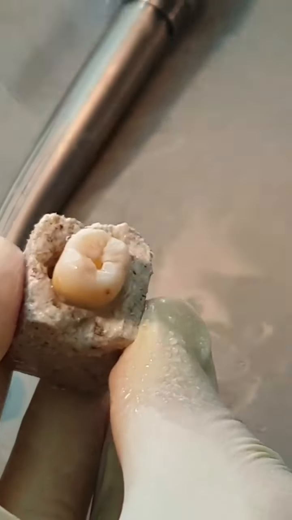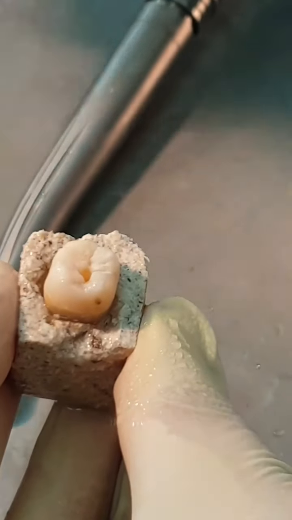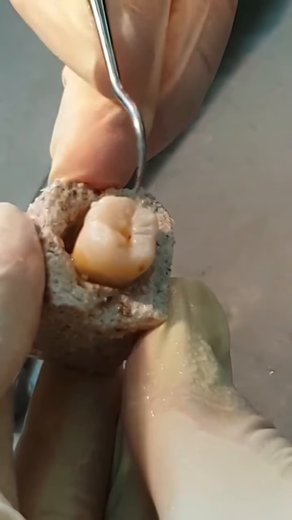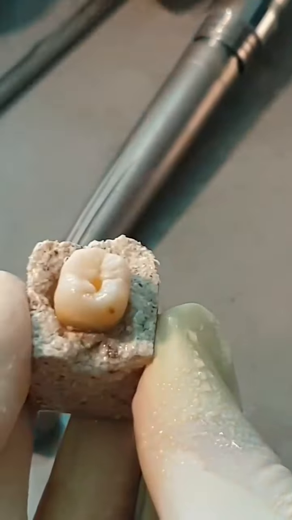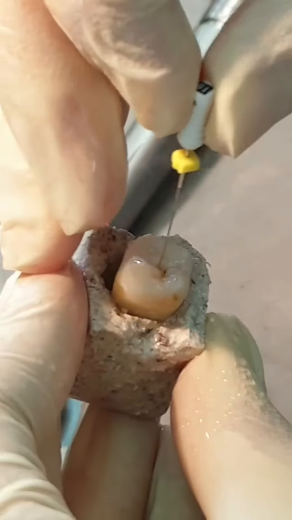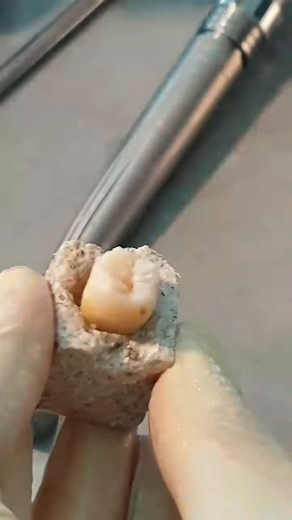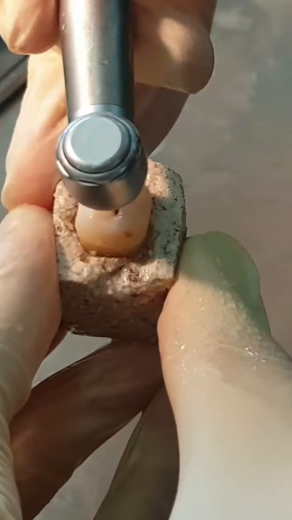Now, we are going to check with number 15 K file to find orifices after we check with Explorer. As you see, we can't enter any canal, so we are going to extend the access cavity a little bit more.